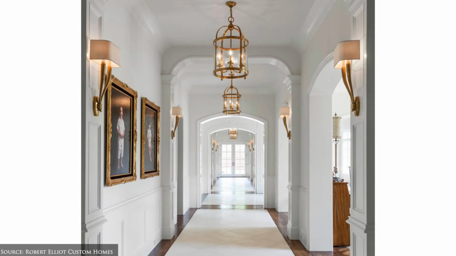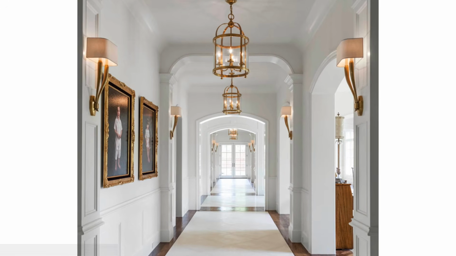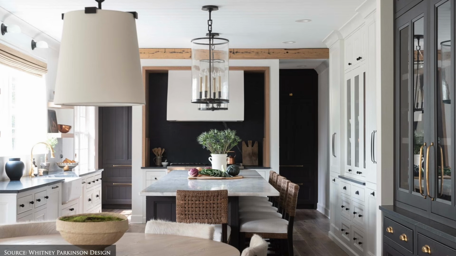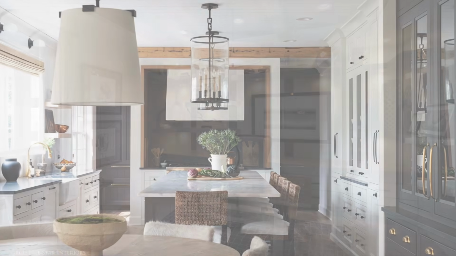Layer a variety of ambient, accents and task light sources that feature a combination of traditional and contemporary elements, such as a classic shape with a modern finish or a contemporary design with traditional detailing.